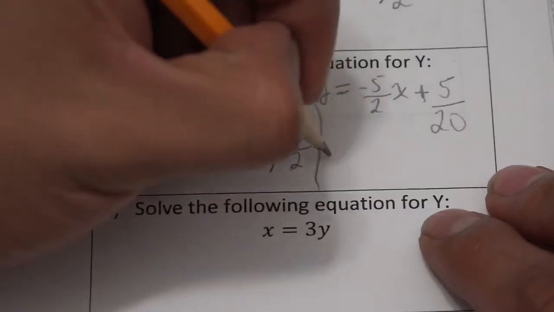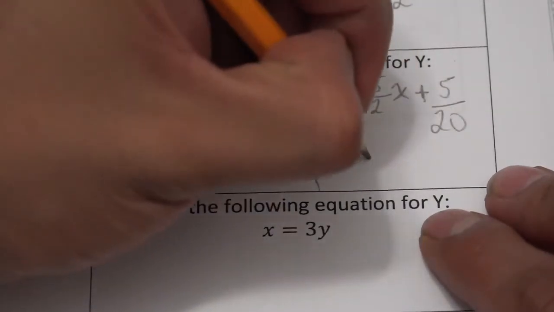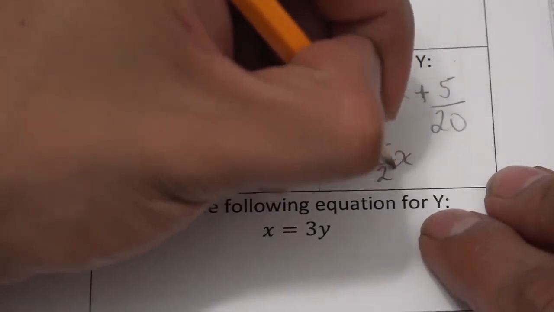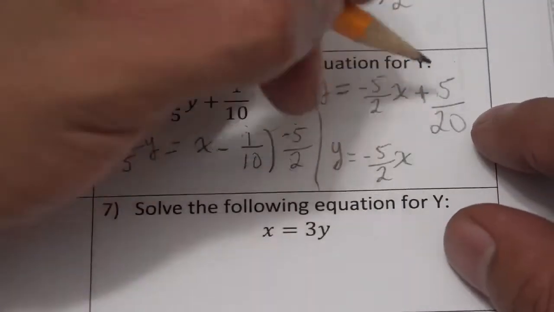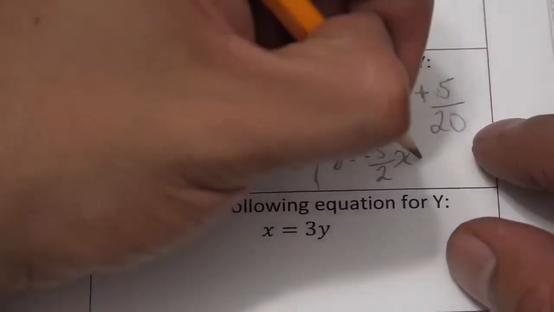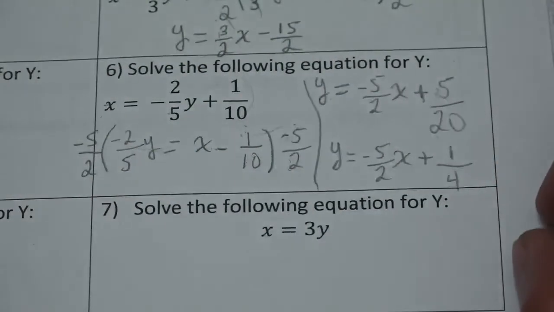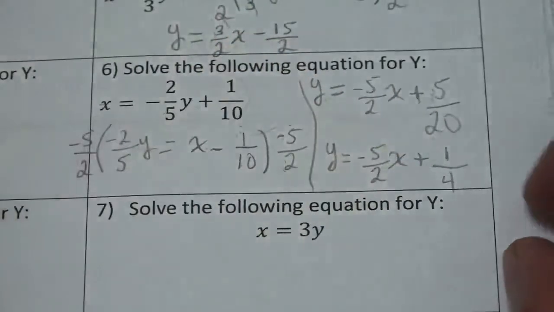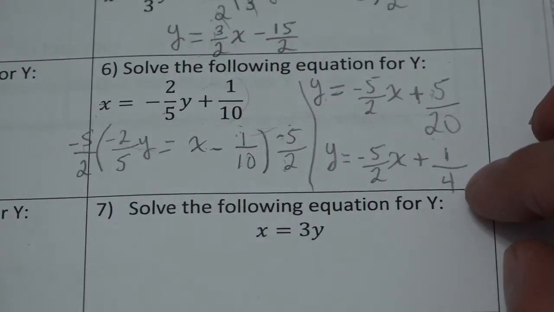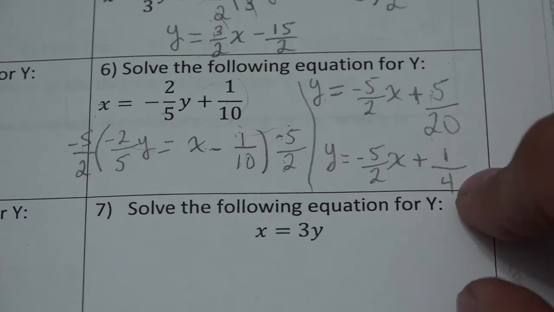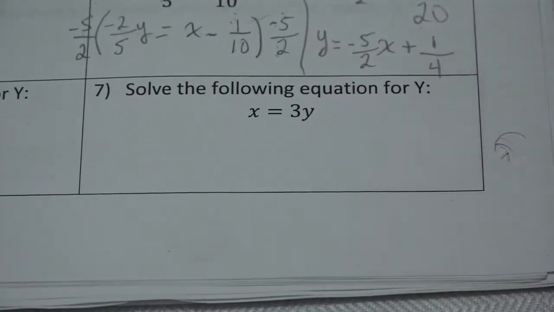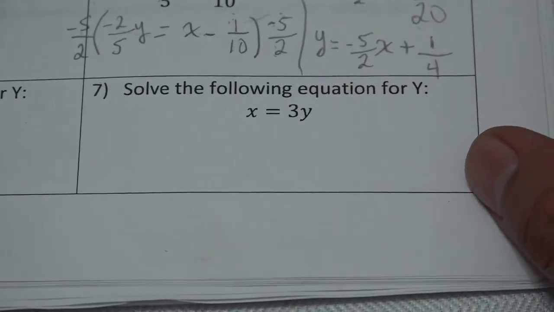So in reality, you have y equals negative 5 over 2x. And then when you put this on the calculator, or if you know what this reduces to, I can divide by 5 here, which is 1, and I can divide by 5 here, which is 4. So it's 1/4. So the slope is negative 5 over 2, and the y-intercept is 1/4, 0.25. All right, here, solve for y, please.